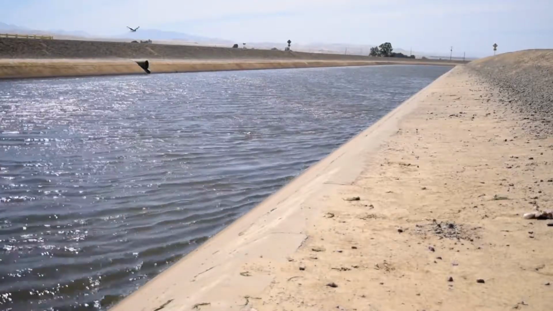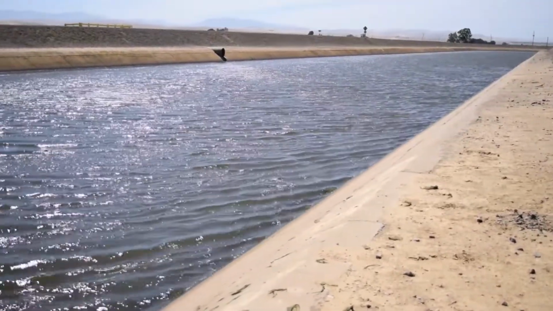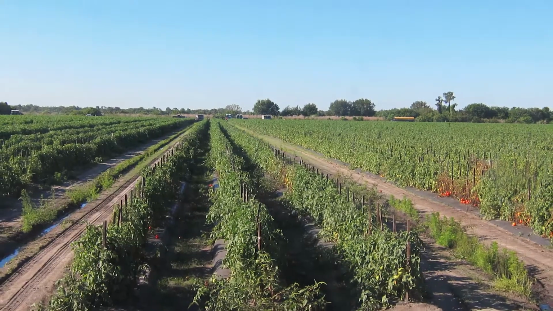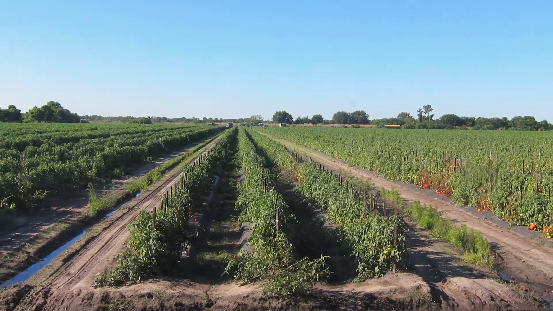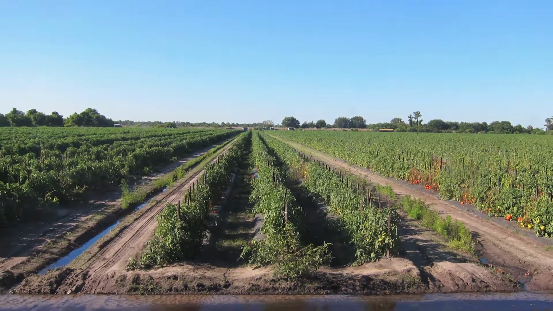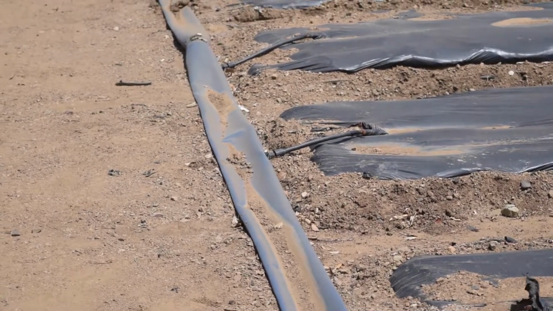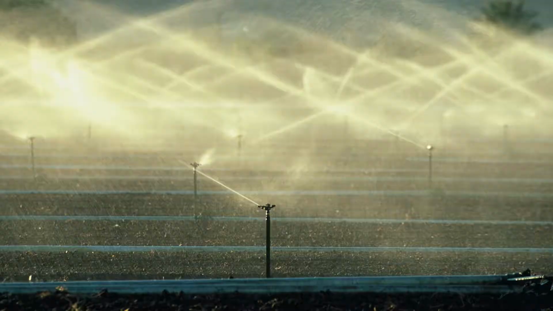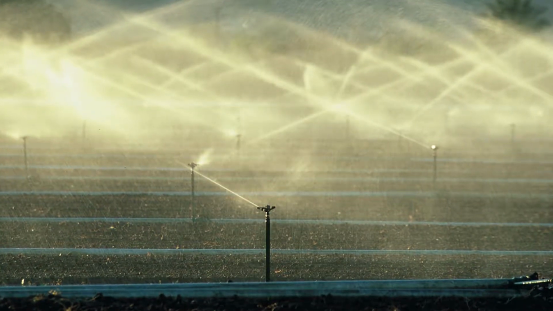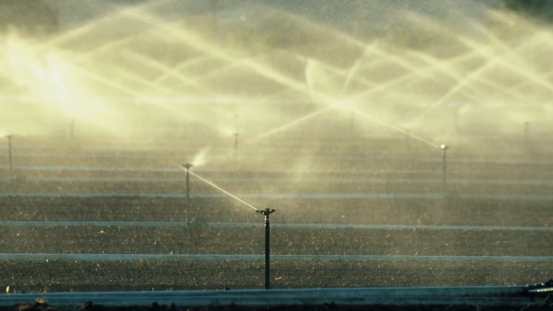The type of irrigation used in tomato fields depends on the water resources in a growing area. In some regions of Florida, where water is plentiful, furrow or seepage irrigation is used. In California, where water is scarce, drip irrigation is used exclusively because of the efficient use of water. Regardless of the region, overhead sprinklers are routinely used to help establish new tomato transplants.